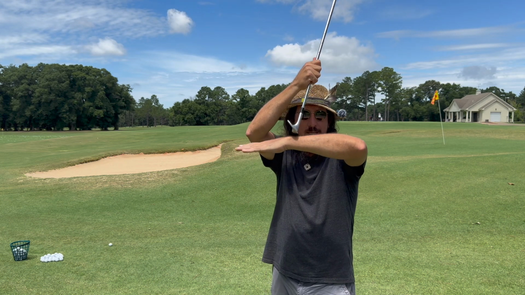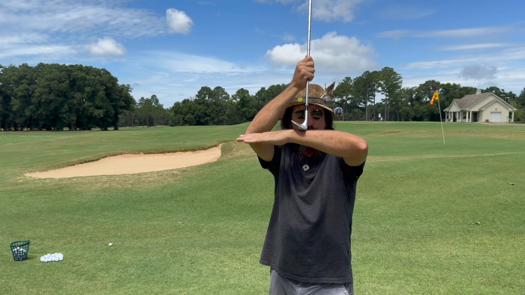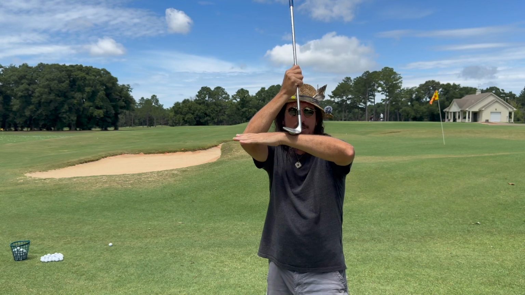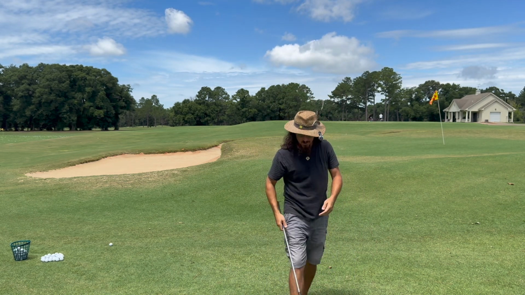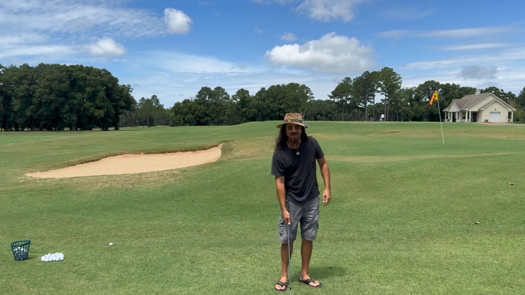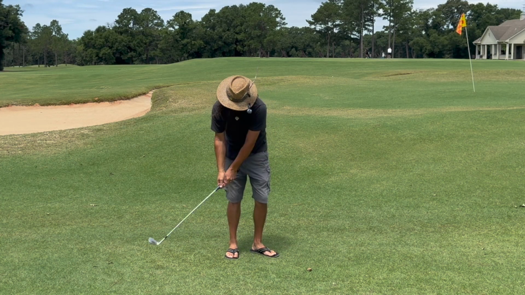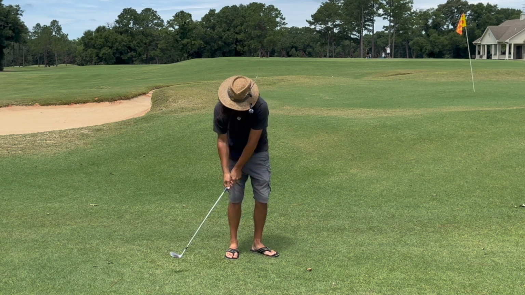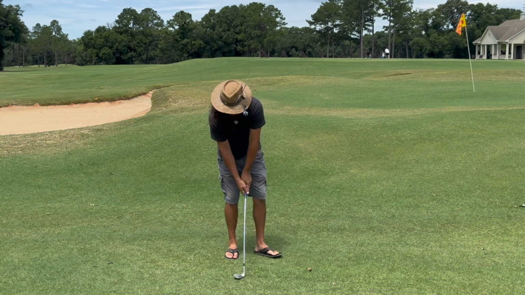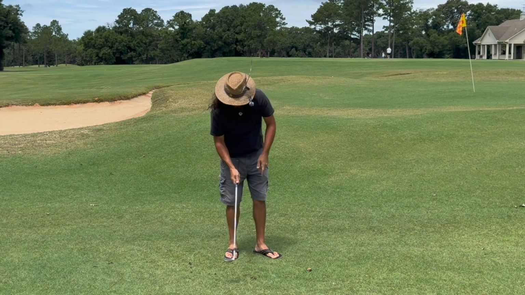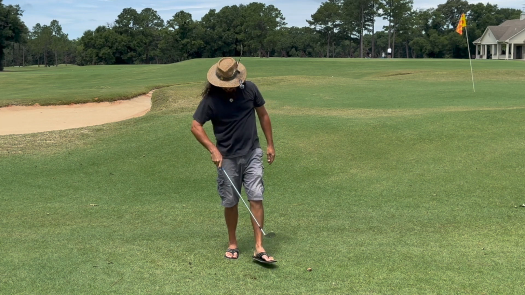In order to mitigate that or eliminate that, use the bounce by opening the club face up. If you open the club face up and use the bounce, the club cannot dig. If I have the club face open like this and I take some swings and I throw the club into the ground, you'll see that it cannot dig because it's hitting the ground and bouncing up.